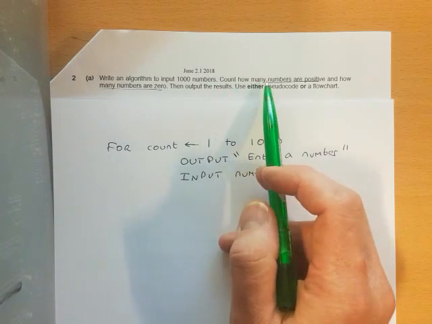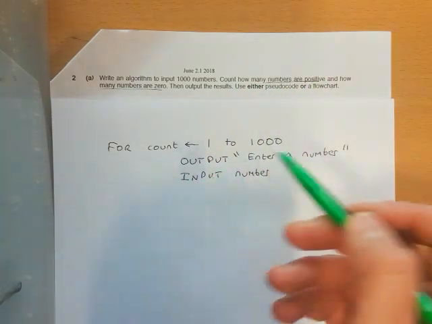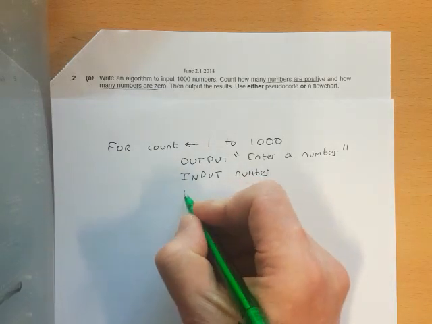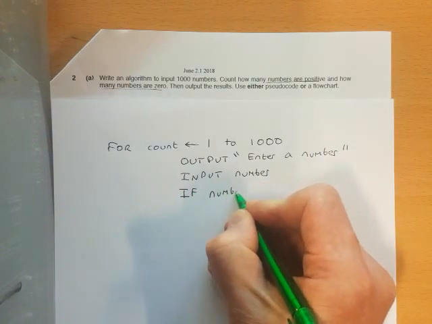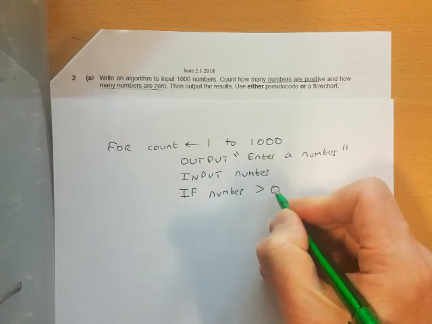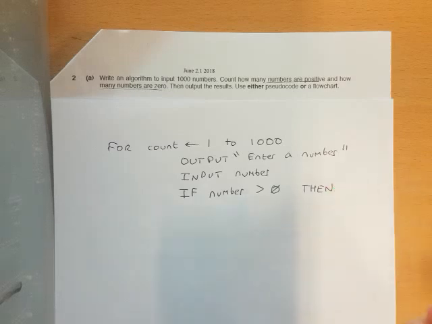Now we need to count how many numbers are positive. Once a number's been entered, we're going to test it. So we have to make a decision. That leads us to our if. So if number is greater than 0, then we're going to need to count these.